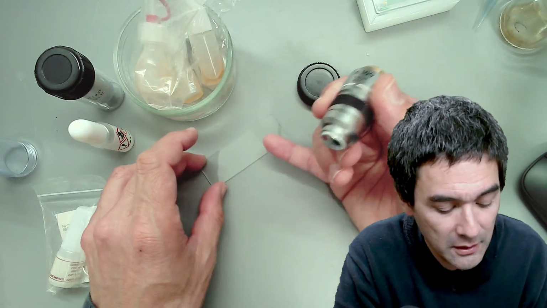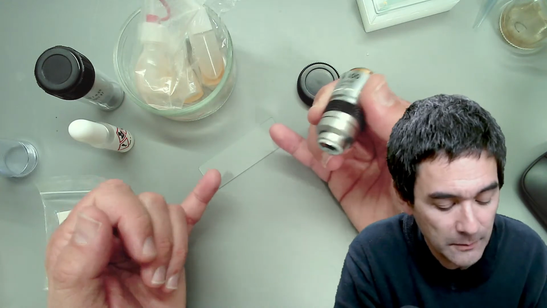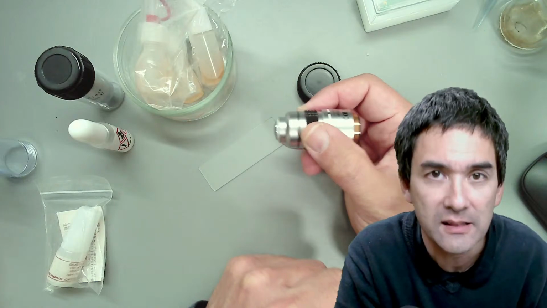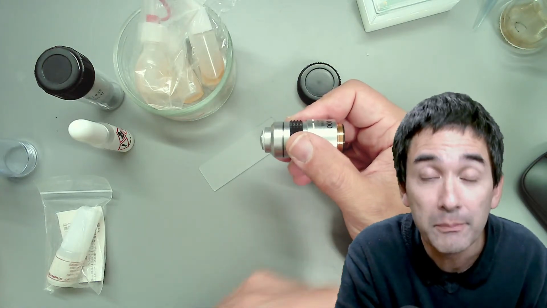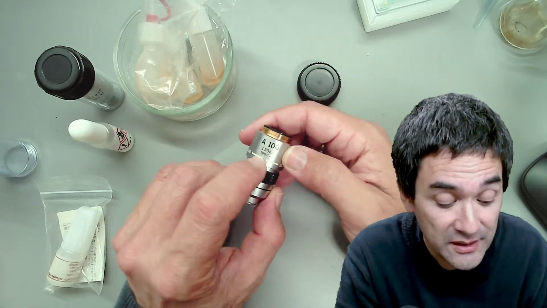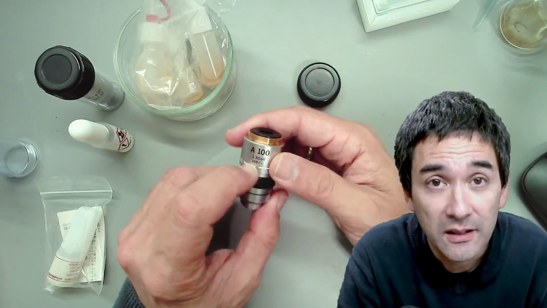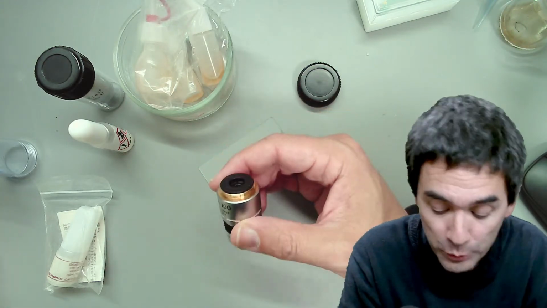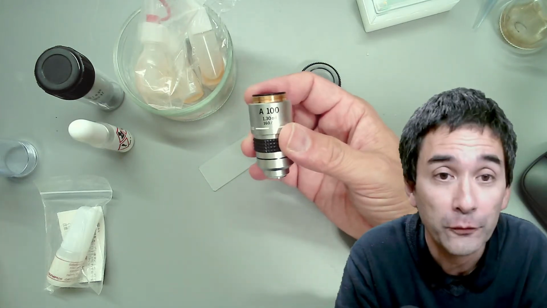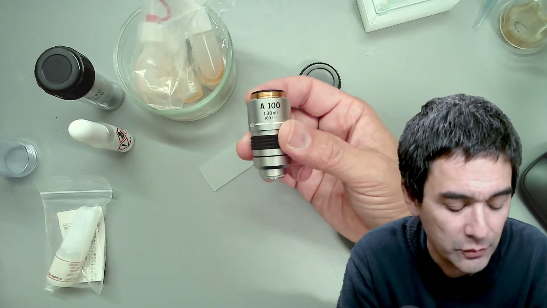Because air has a different refractive index than oil, if there is oil between the front lens of the objective and the slide, then you have a better resolution. The image is also brighter. However, you can only use this technique with oil immersion objectives, and in most cases this is the 100 times magnifying objective. There are some companies that also offer other magnifications with oil immersion, but generally I would say it's the 100 times.